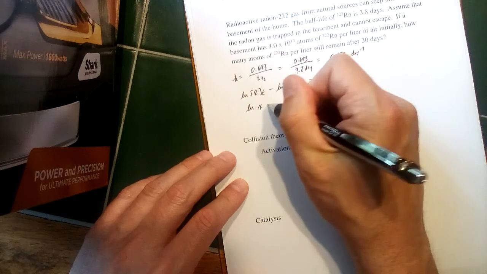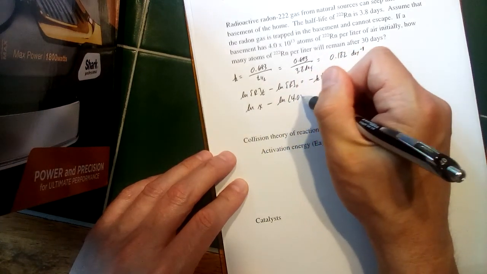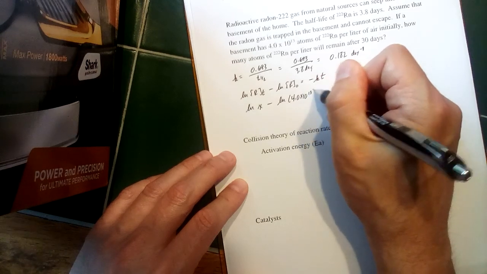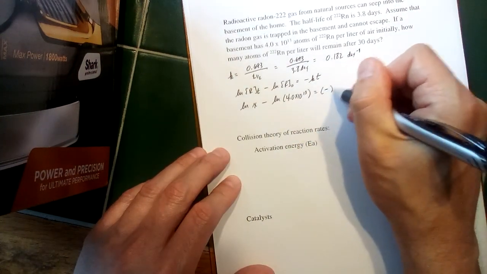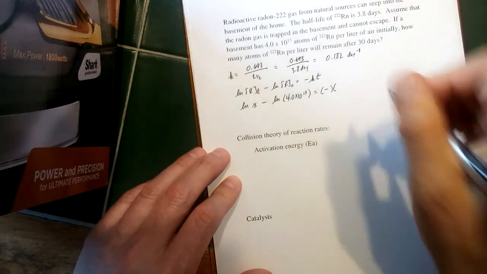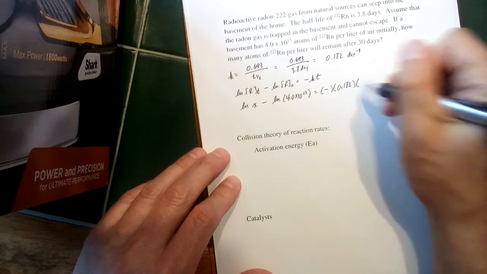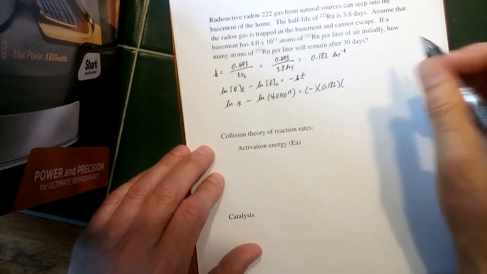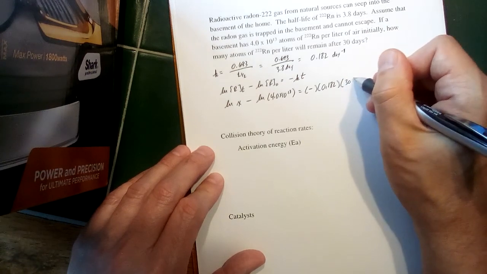This would be the natural log of x minus the natural log of 4.0 times 10 to the 13th, our initial concentration. That's going to equal minus k, which we just calculated, 0.182. And I'm going to leave the units off once I recognize that they match per day, and our time is in days. So times 30 days.